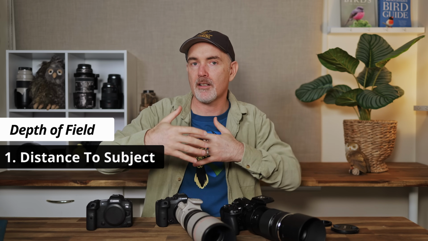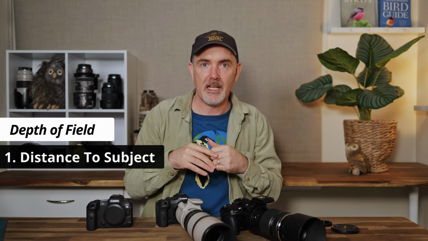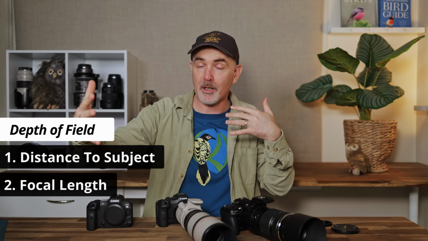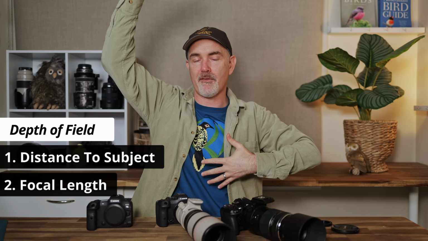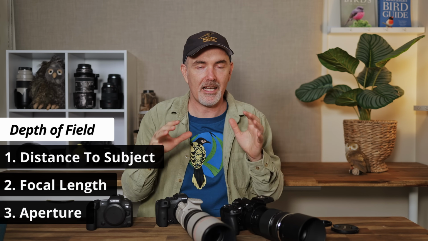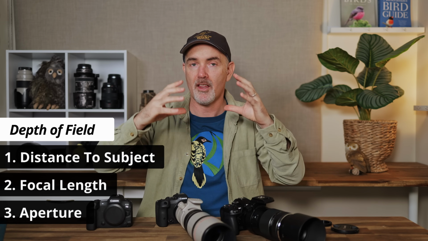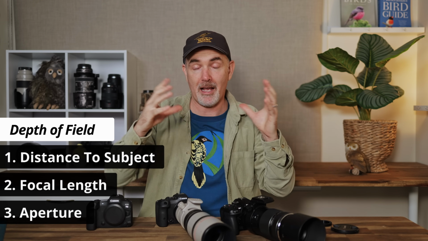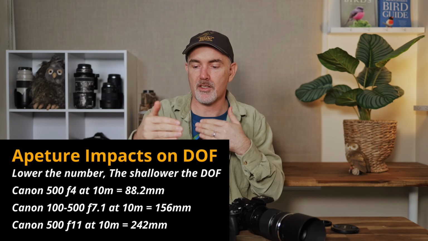Now, there's a few key things that change our depth of field. The biggest one is how close we are to the subject in relation to our focal length. The closer we are, the shallower that depth of field. Now, our focal length also impacts how compressed our scene is. It actually pulls the background towards us, which makes everything bigger and makes it look like it's gone out of focus. And the third thing is our aperture. So our aperture controls how much light is coming in. The lower our aperture number, or our max aperture, the more shallow our depth of field is. So lower the number, the shallower the depth of field.